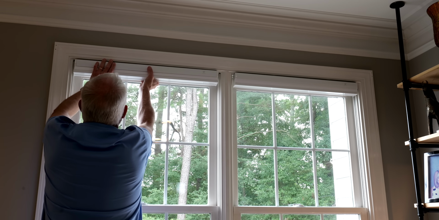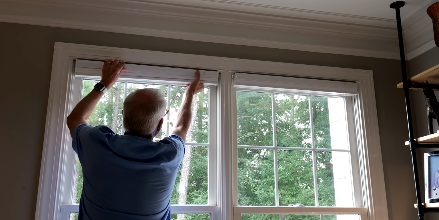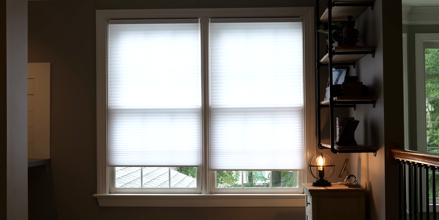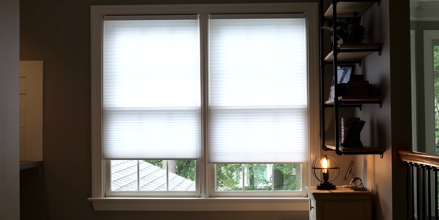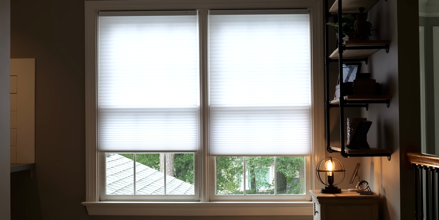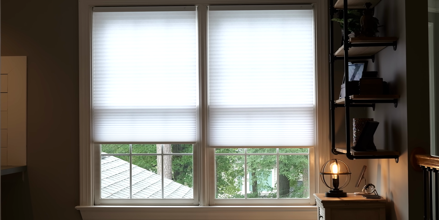Next, just snap the shades into place, pair the remote with a simple press of a few buttons, and you've replaced your old blinds or window treatments with beautiful motorized shades. After seeing how well these motorized blinds work and how nice they look, I know I'll be replacing all of my old shades soon.